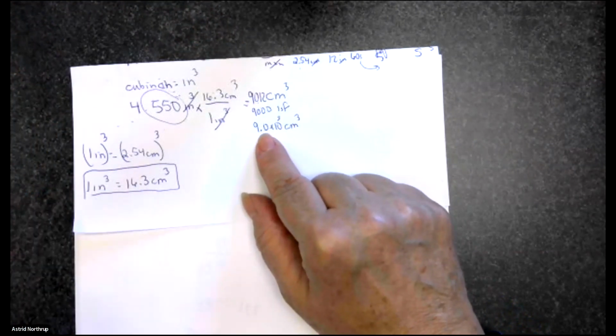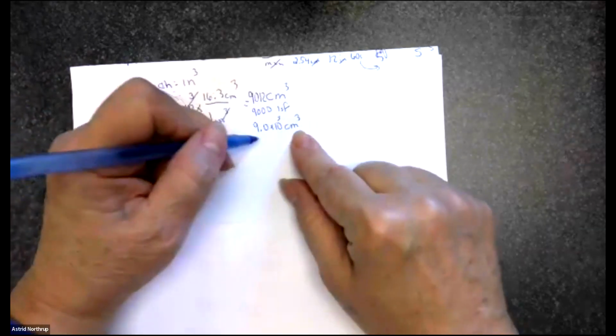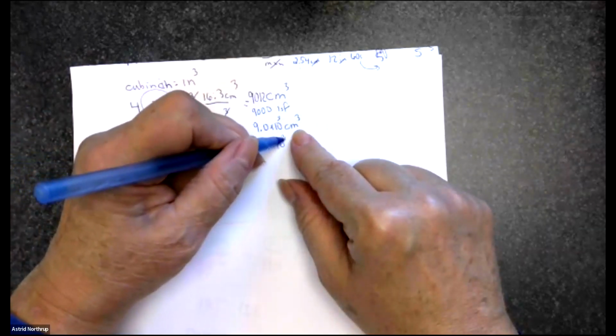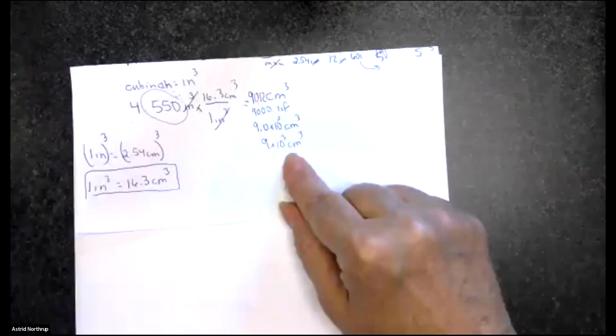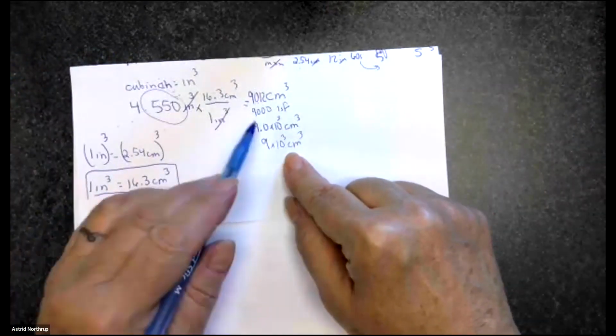So the first 0 is significant. If it wasn't, I could just write it like this. That would be with 1 significant digit. Okay, so there you go.